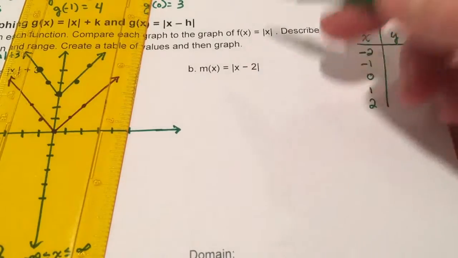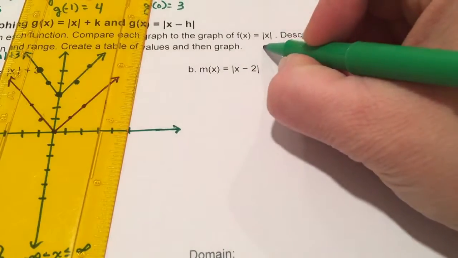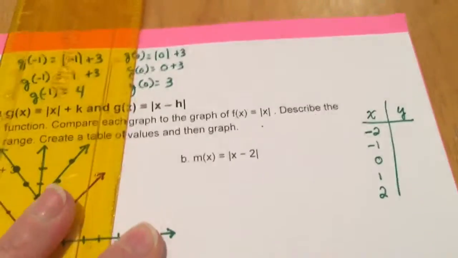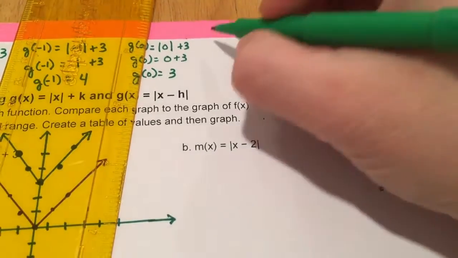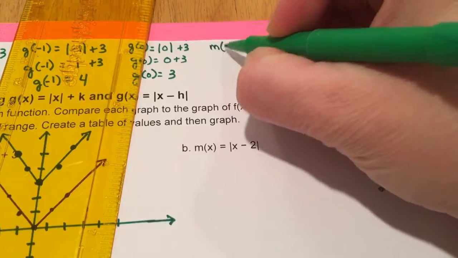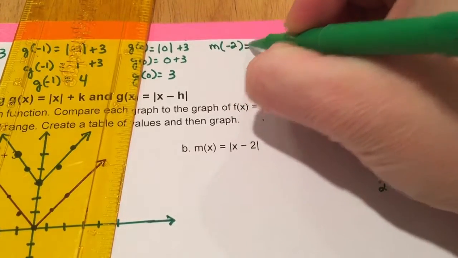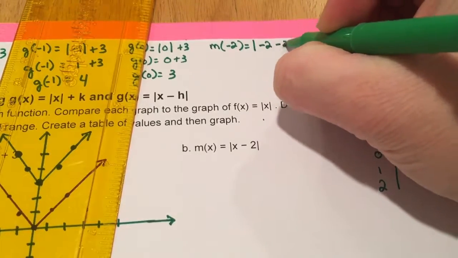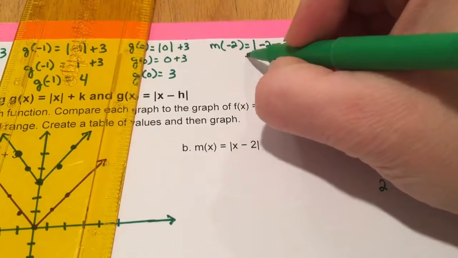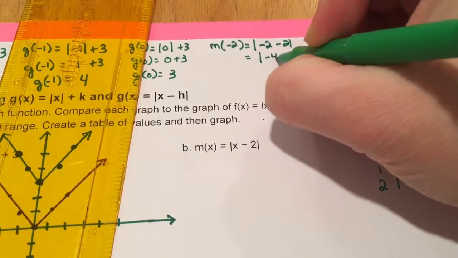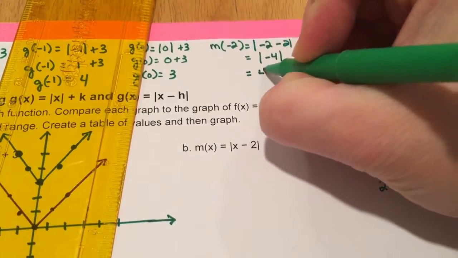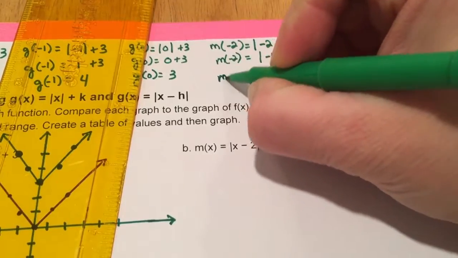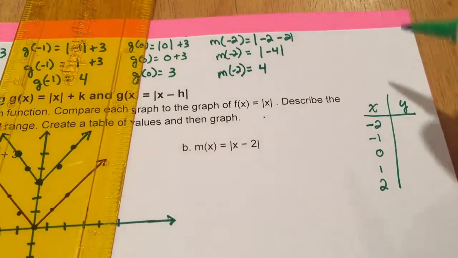So when x is -2, m of x, I don't know if you can see all the way up there. I'm going to move this up a little. All right. So what is m of -2? It's equal to the absolute value of -2 minus 2. That's equal to the absolute value of -4, which is equal to +4. So m of -2 is equal to 4.